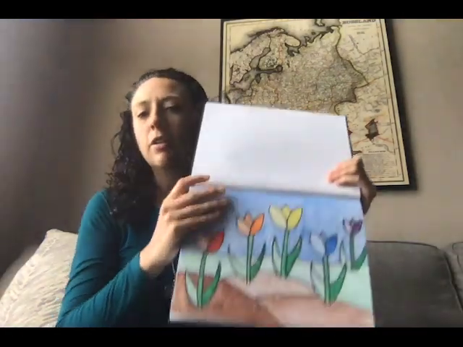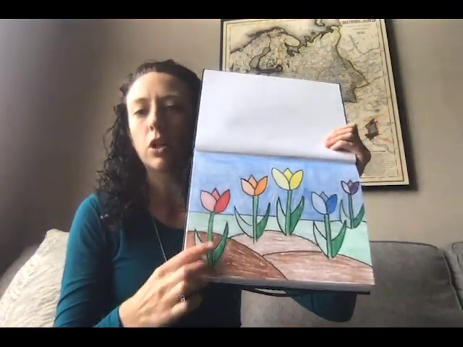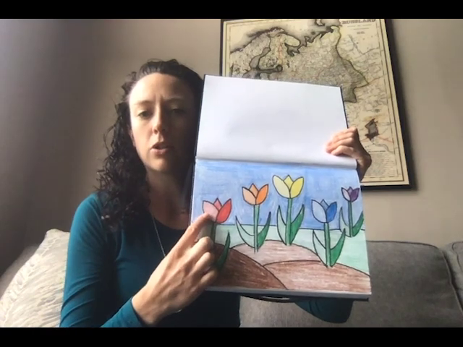Okay, so I hope you guys made some awesome tulip art and you drew tulips using lines and shapes, but that you also created different values, darker colors and lighter colors.